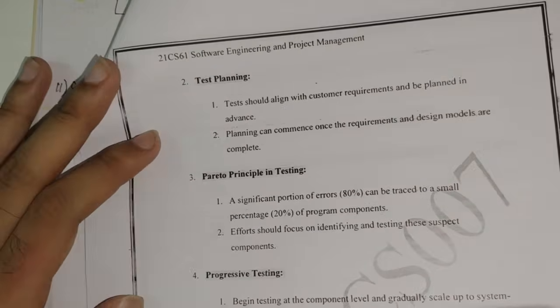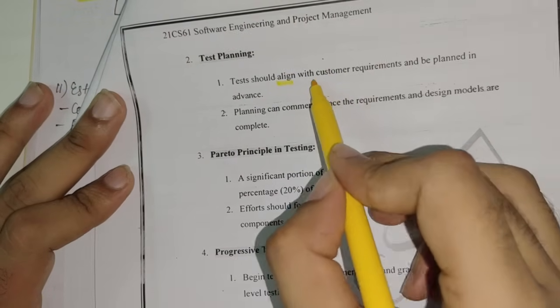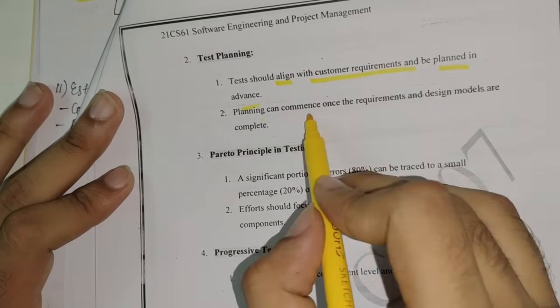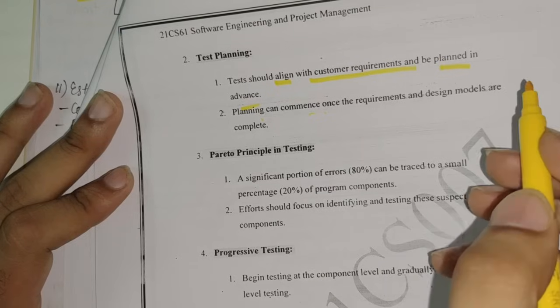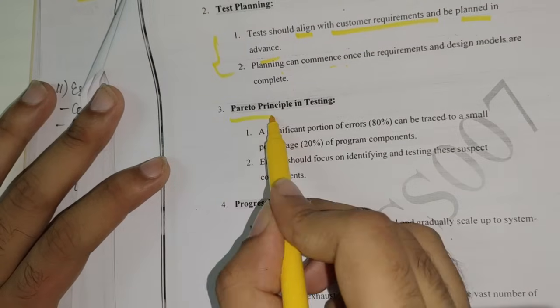Next point we have is test planning. In test planning, the tests should align with customer requirements and be planned in advance. Planning can start once the requirements and design models are completed. Okay, so these two are understood. We know that. Then the Pareto principle in testing.